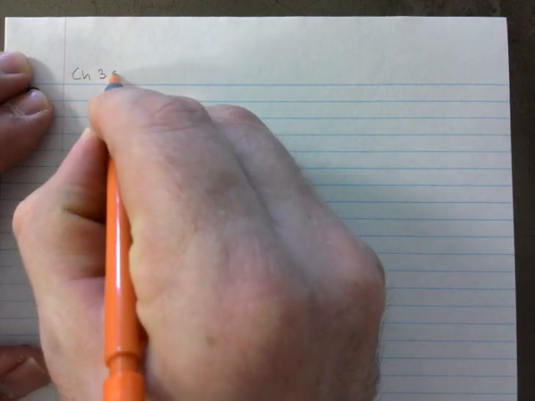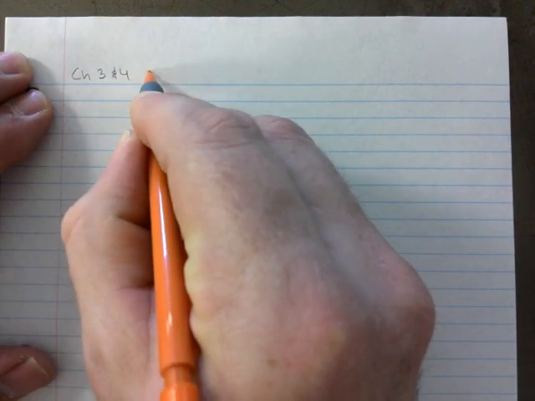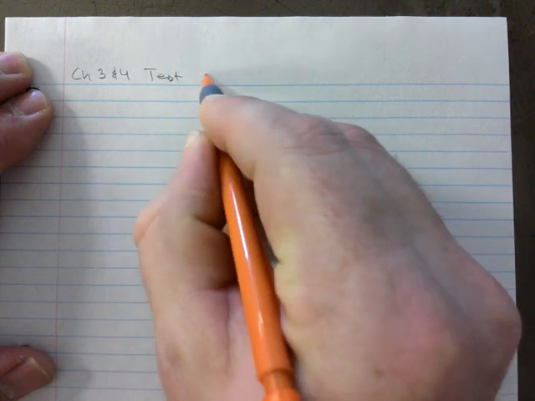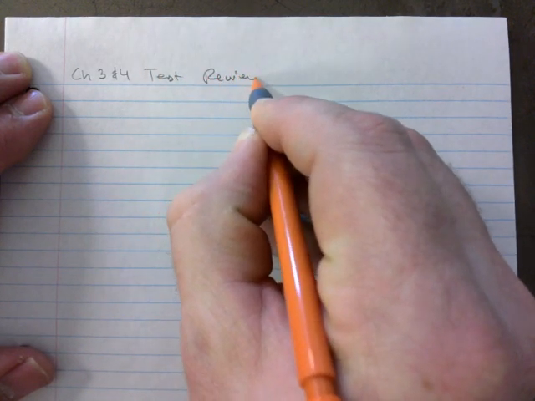So chapter 3 and 4, test review. Where should you write this down? I think the back side of this booklet. I should have added more blank pages. But you know where it says extras, on page 116?